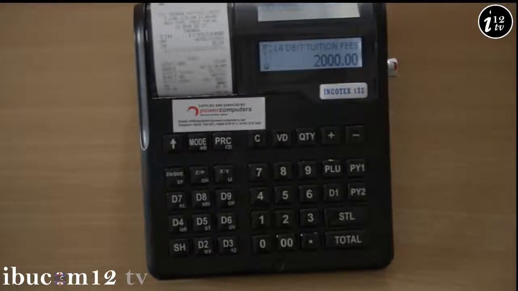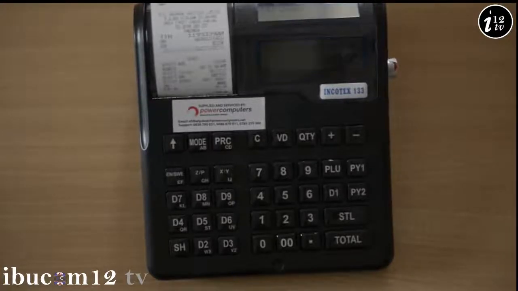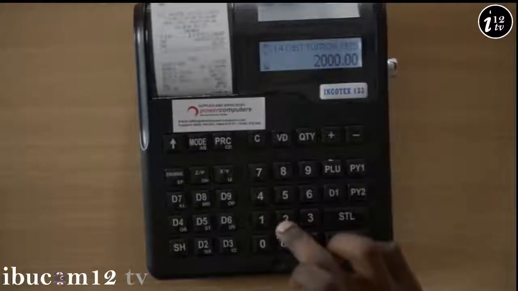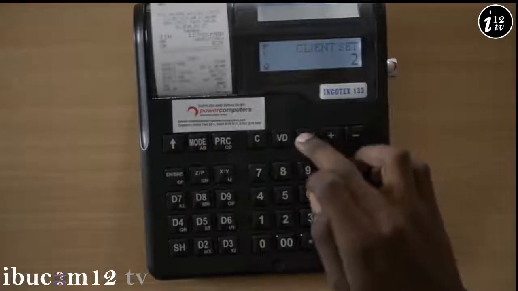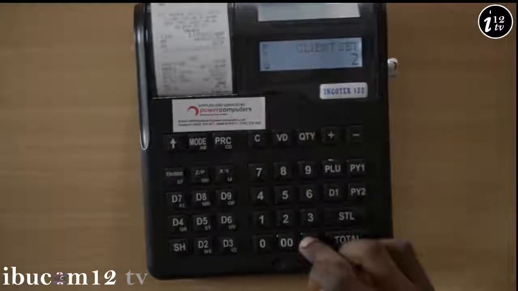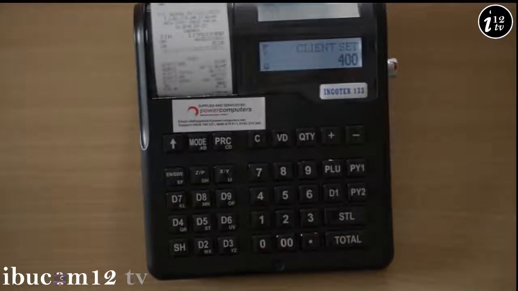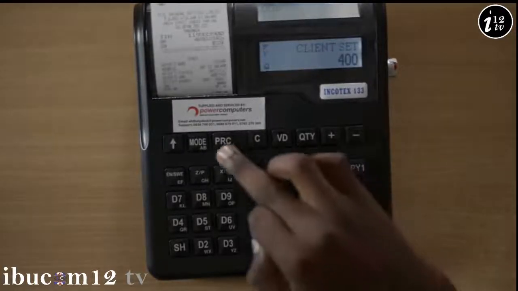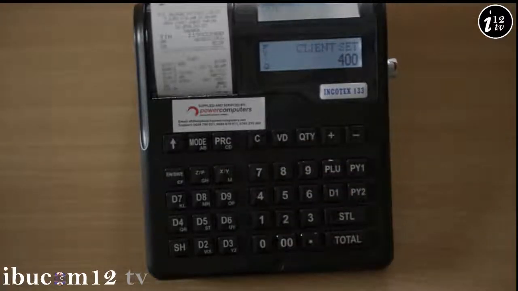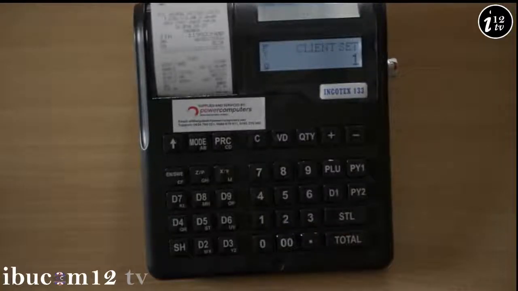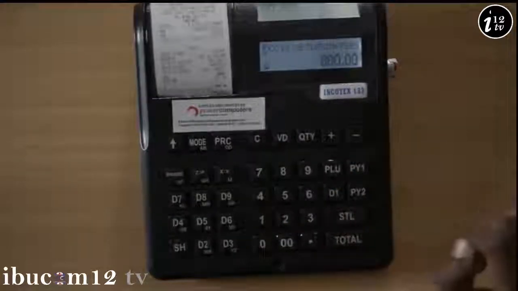For example, the same customer is in need of the next item. Then I press dot. I write the quantities, let's say 2. I press QTY. I press dot. I write the selling amount directly. Let me say 400. The next step, I press button PRC. The next step, I write the next code number. Let's say number 1. The next step, I press PLU.